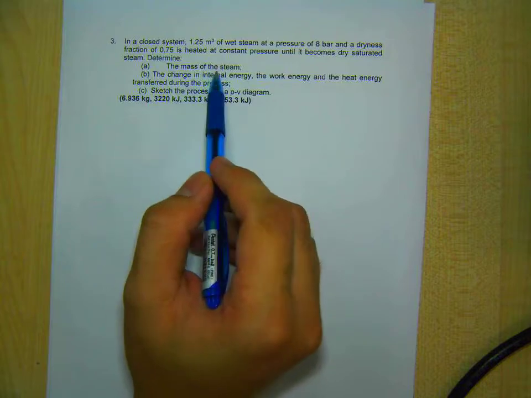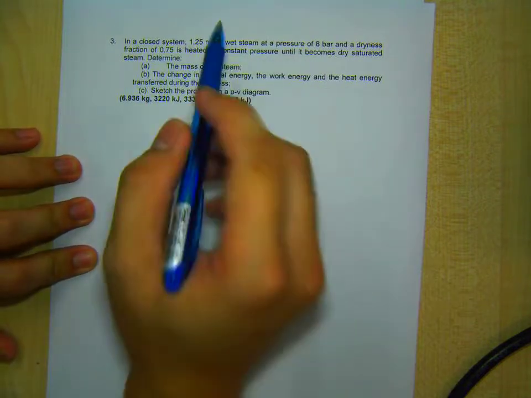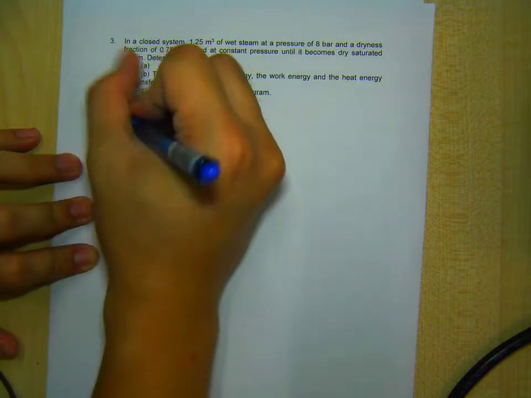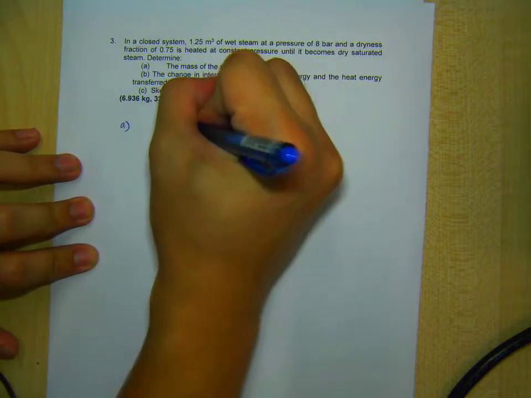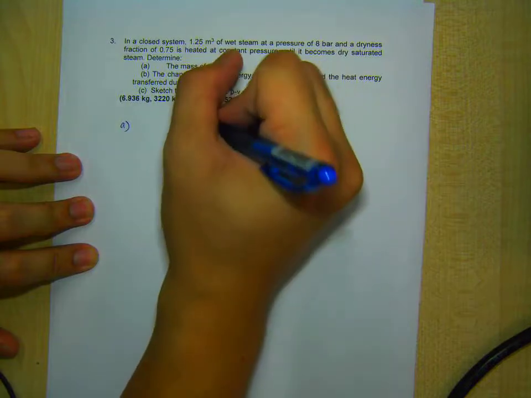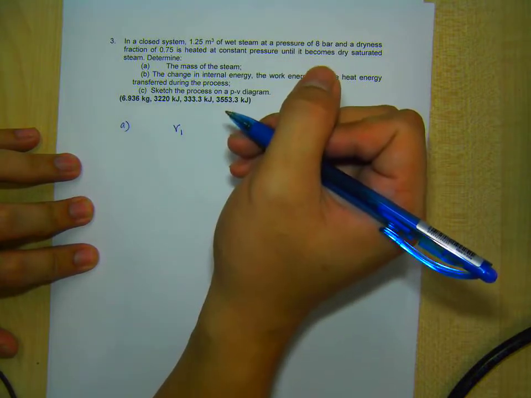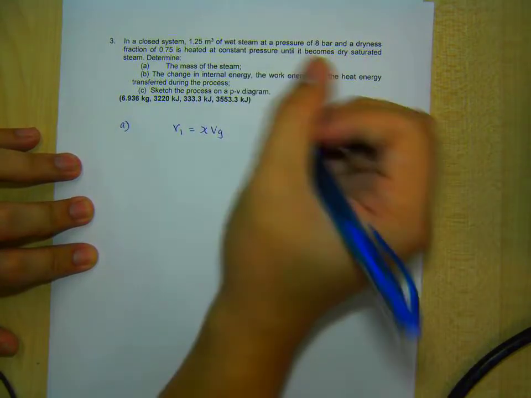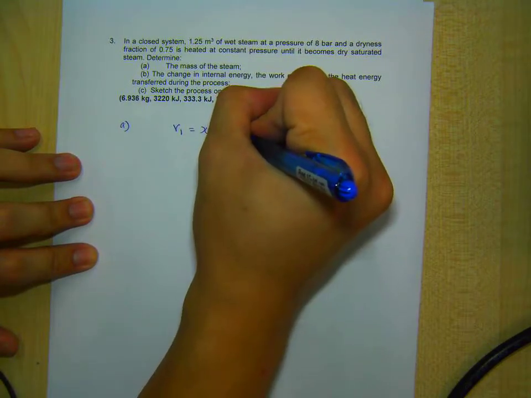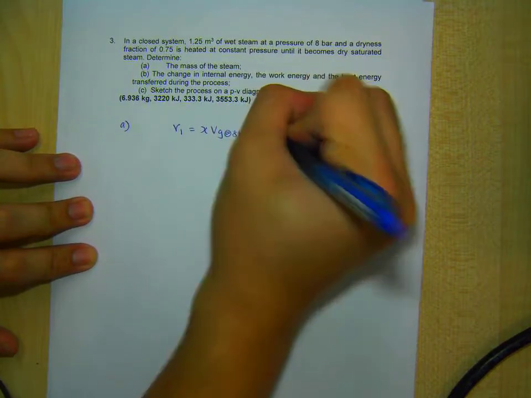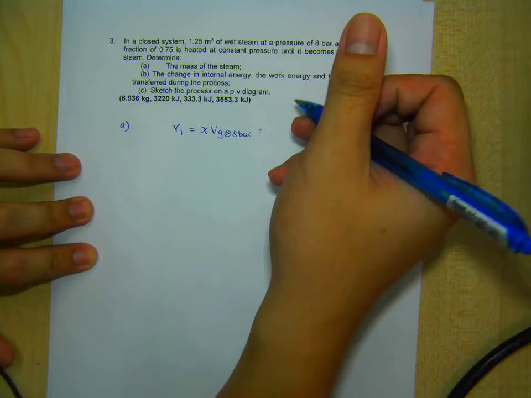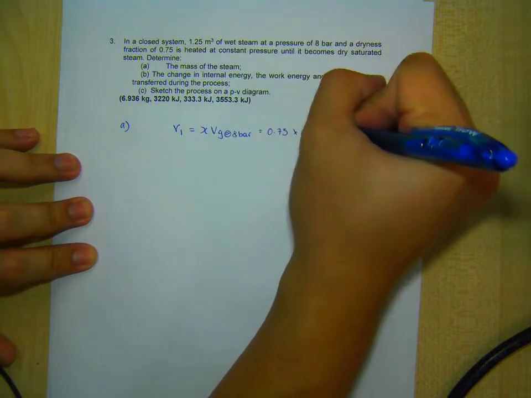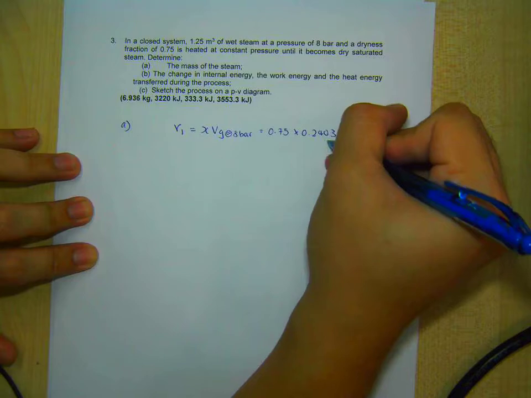To get the mass of the steam, we have the volume, so we need the specific volume of stage 1. Since it's wet steam, you follow the formula x Vg, and this Vg is obtained from 8 bar. So this is 0.75 multiplied by 0.2403, from the table.